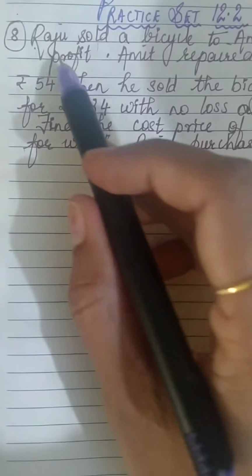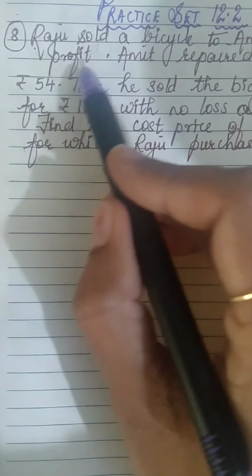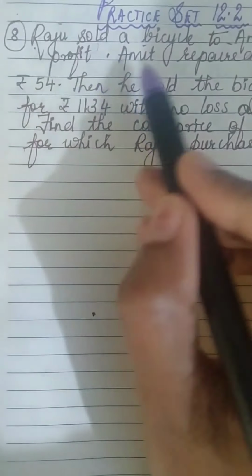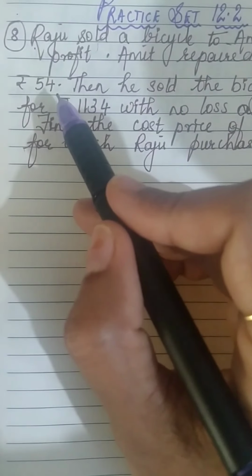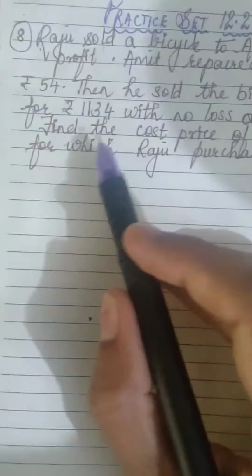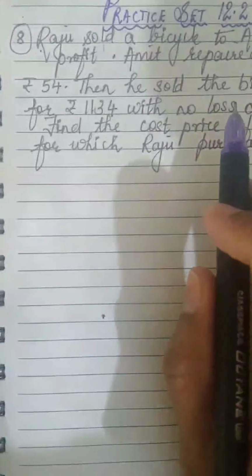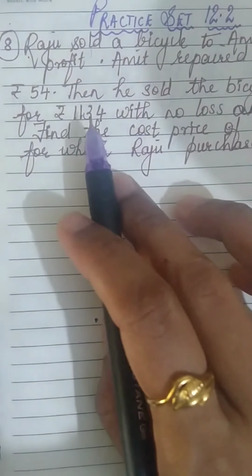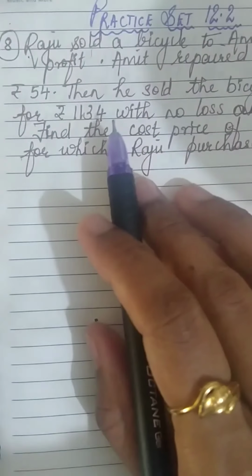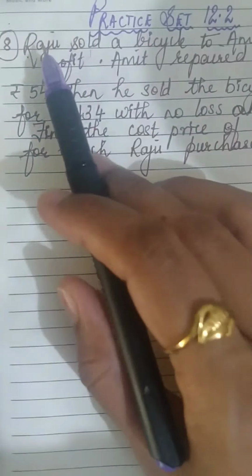Raju might have purchased it for a lesser price, because Raju also took profit, plus Amit had to spend 54. So Amit sold that bicycle to Nikhil at rupees 1134 with no loss and no profit. So he is a very good person. He did not add any profit there. Okay, no loss, no profit. Not like Raju.